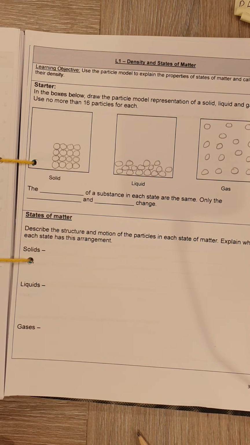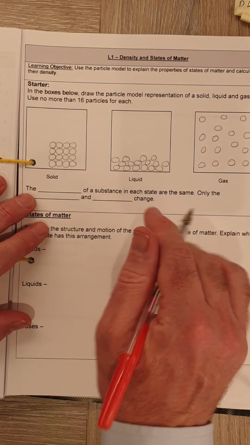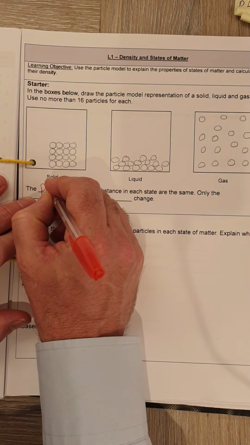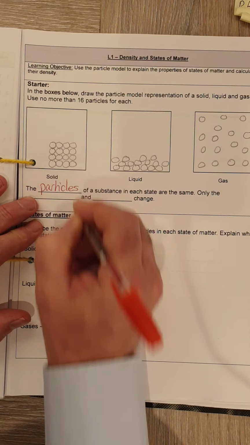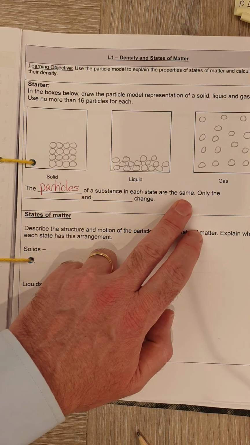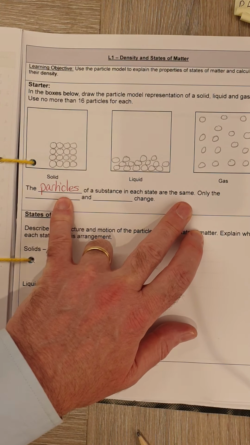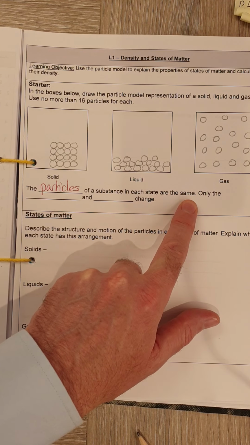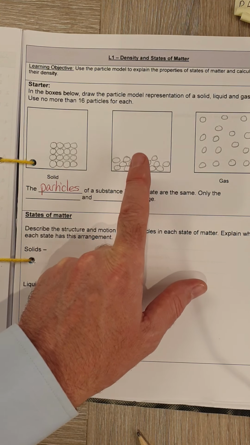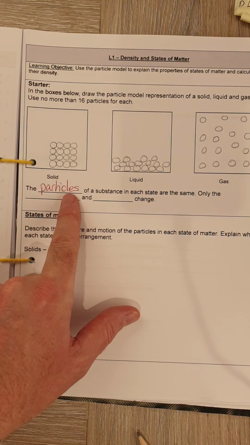So we needed to complete these sentences. We say that the particles of a substance in each state are the same. This is possibly the most important thing to realize. First of all, it's the main mistake that most people make. So for example, when something boils, goes from liquid to gas, people often say that the particles boil, but you have to understand the particles do not change.